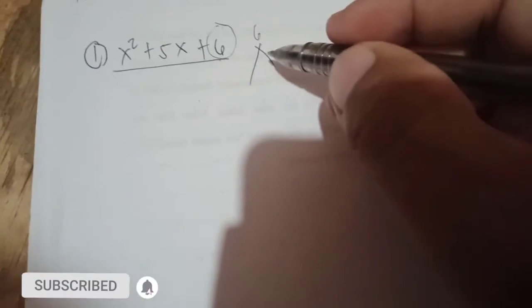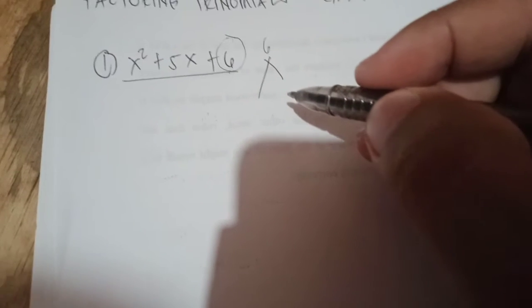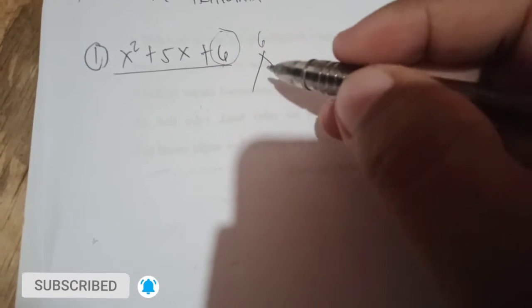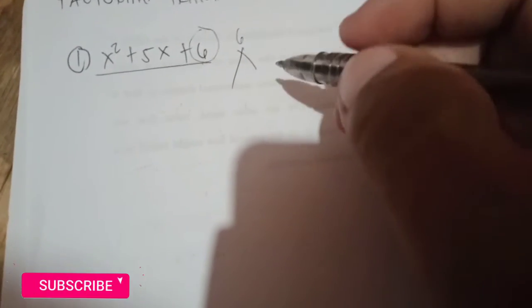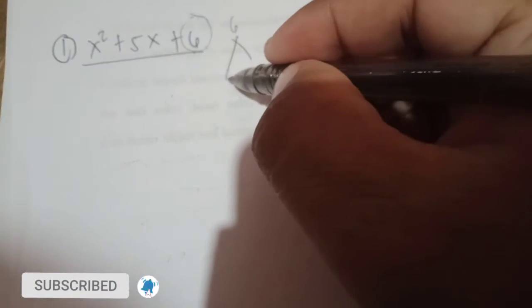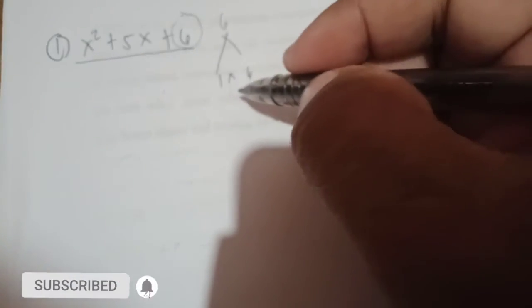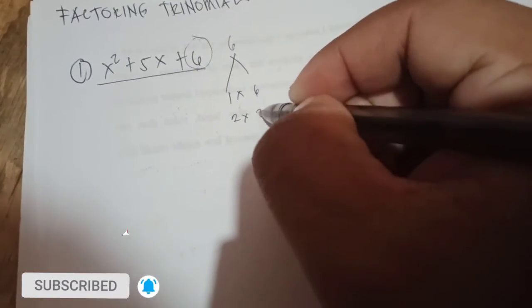So let's try 6. What numbers, when you multiply, will be equivalent to 6? Let's have 1 times 6, and also 2 times 3.